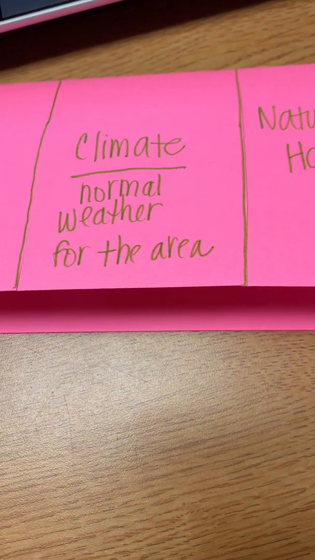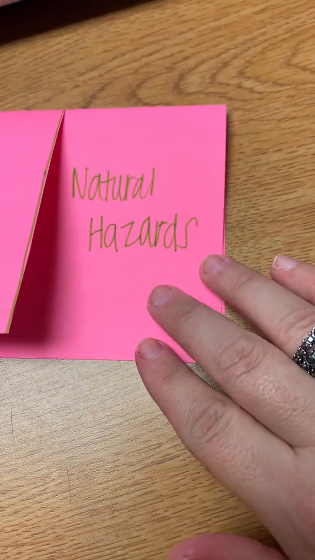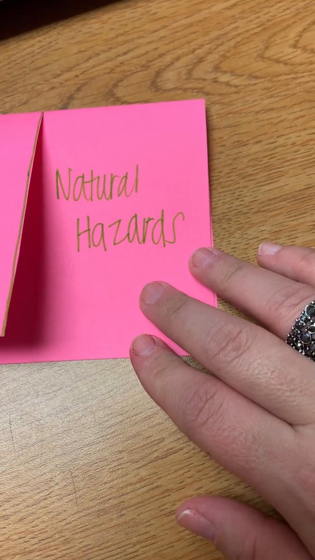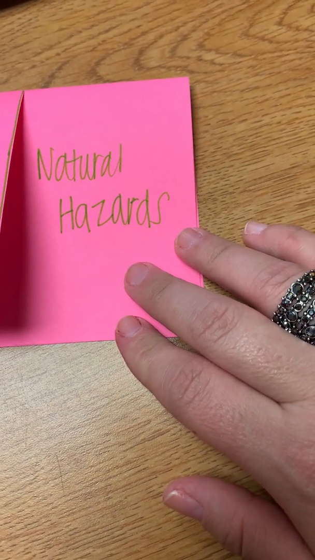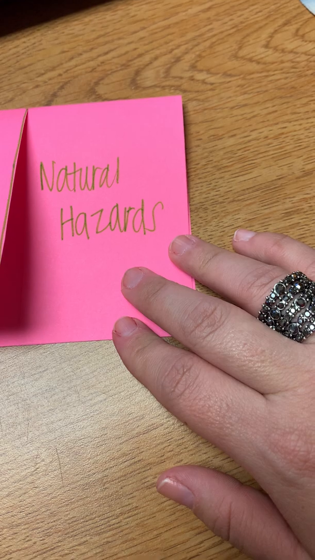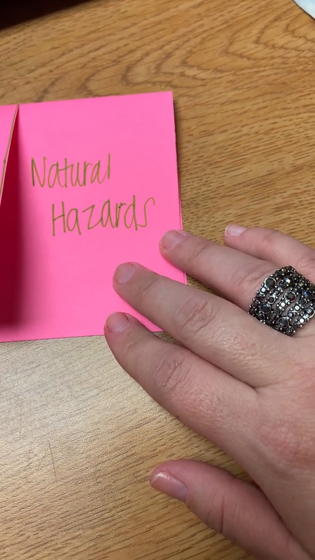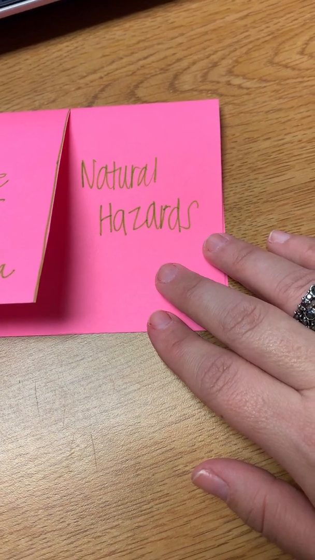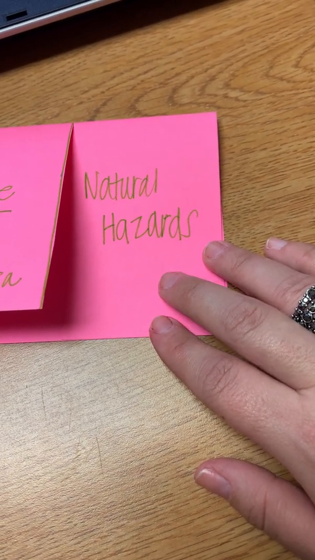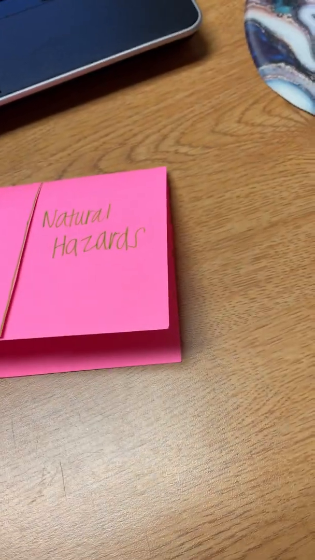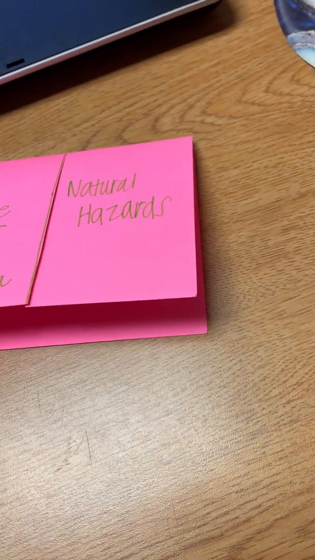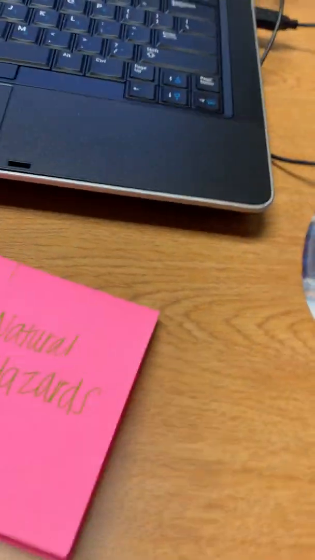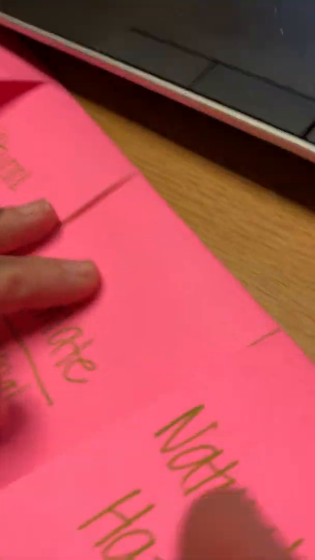Fill that in. And then natural hazards. So hazards is something that's bad. If they say that's hazardous to your health, then they're telling you don't do that. You could get hurt. Okay, so if it's a natural hazard, it's something that happens in nature that's not so good. So we're going to put that it is an event that can hurt the environment.